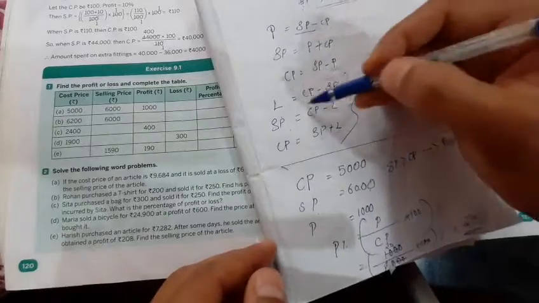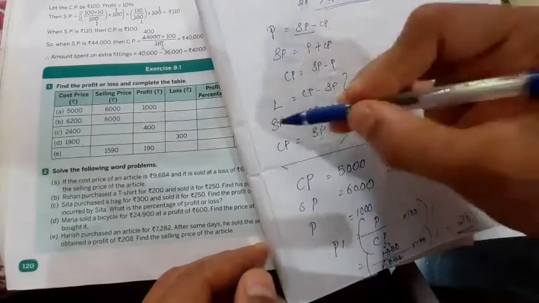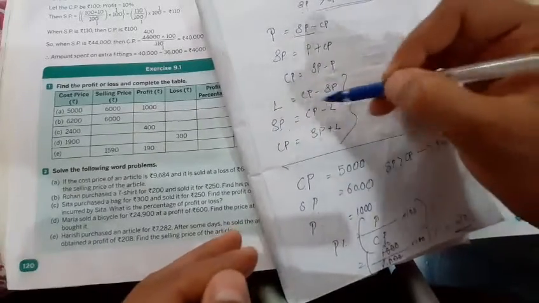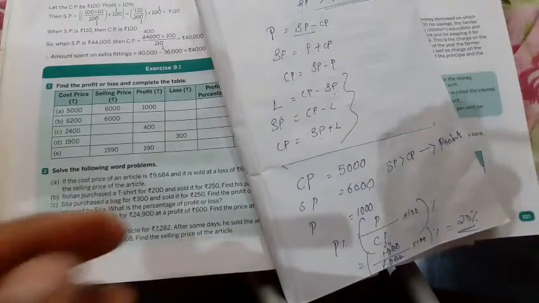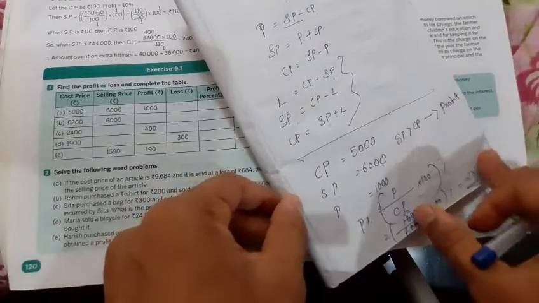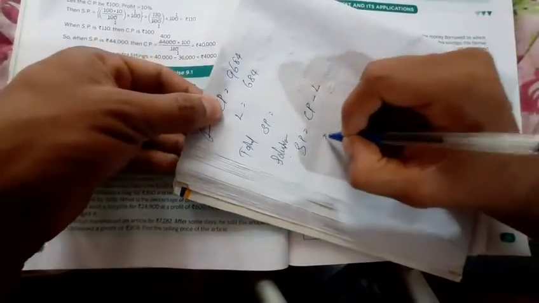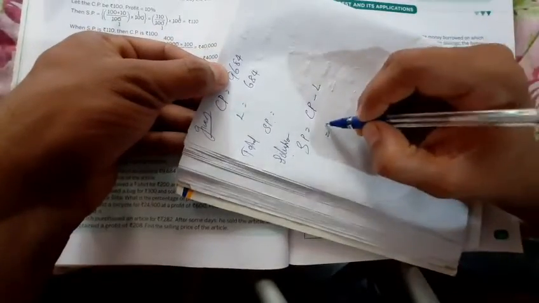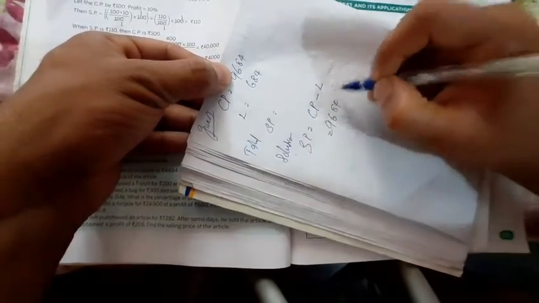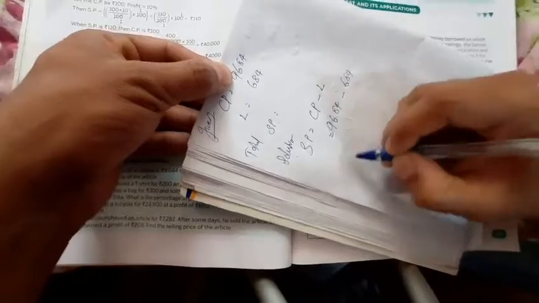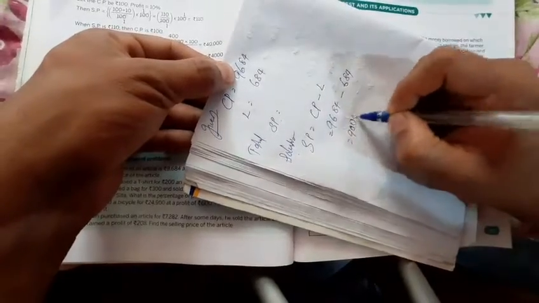So in these three equations, what do we have to find out? We have to find out the selling price. Then we can apply this equation: selling price is equal to cost price minus loss. The same thing we can apply here. That is our equation. Here cost price 9684 minus 684. The answer will be 9,000.